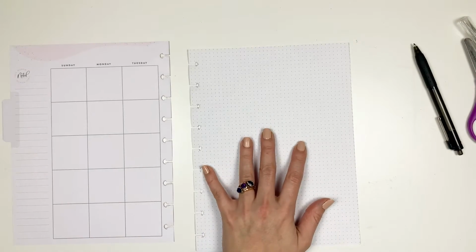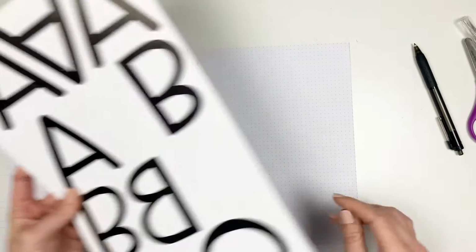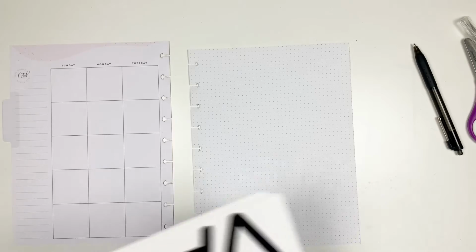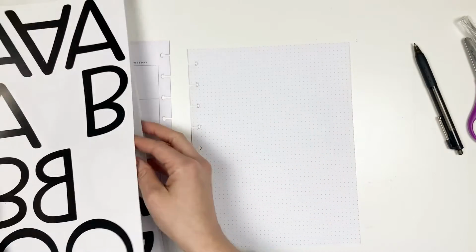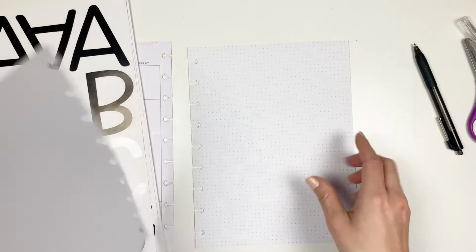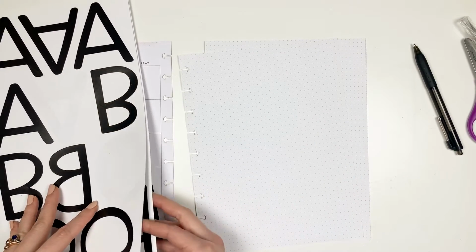But we can get started here. And so what I was thinking was I'd use these big Mambi sticks and write growth in big letters and then put some stickers around it to decorate it. And then I would create the sections for journaling in here and then a year in review at the back. So let's get started.